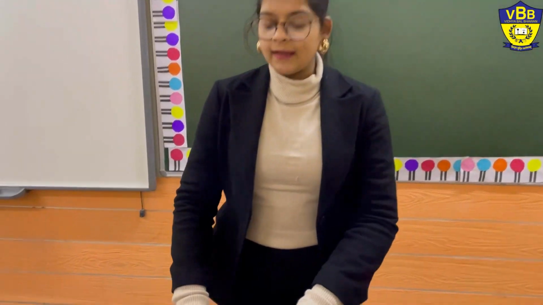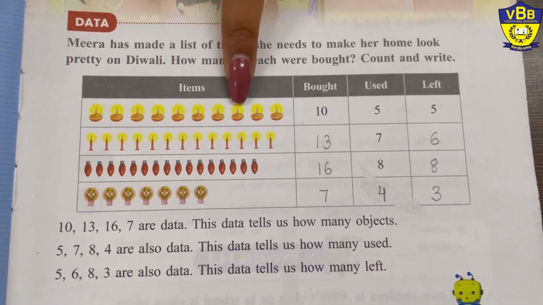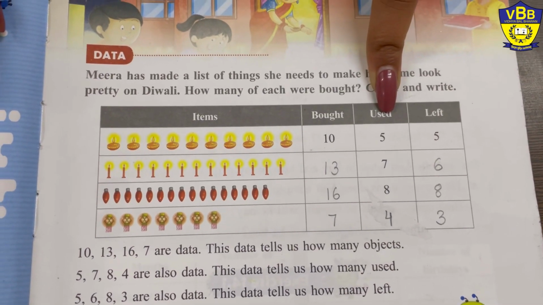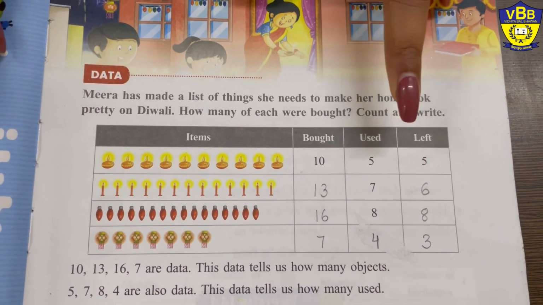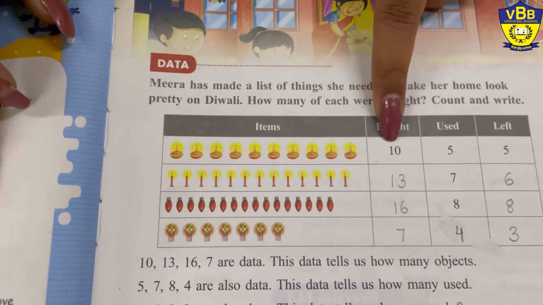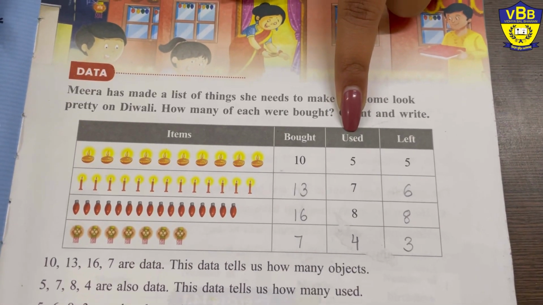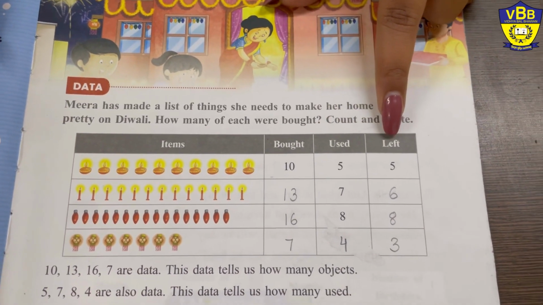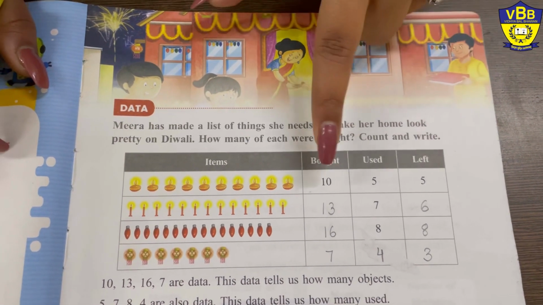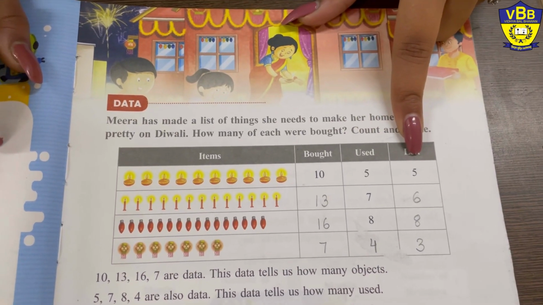Now let's see, the items have been given to you. The number of diyas she bought, she used, and after using it, the number of diyas left. She bought 10 diyas, she used 5 of them, and the number of diyas left with her is 5, because 10 minus 5 is 5.